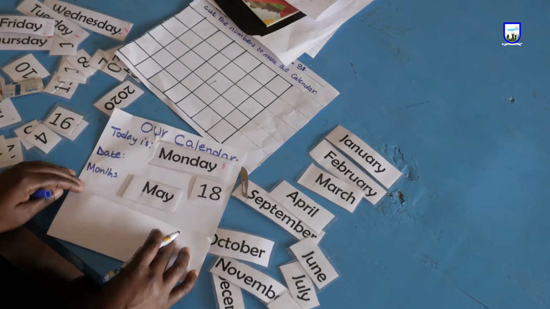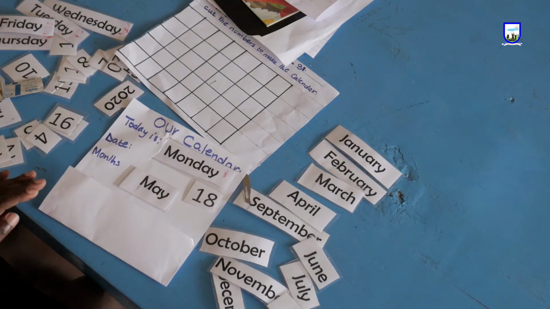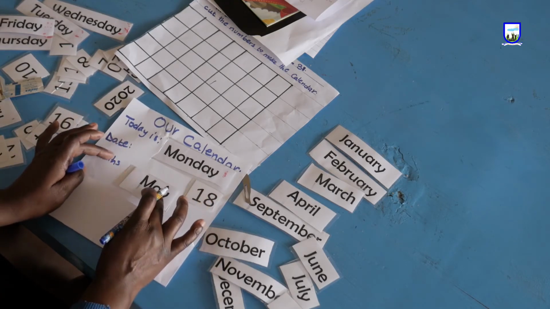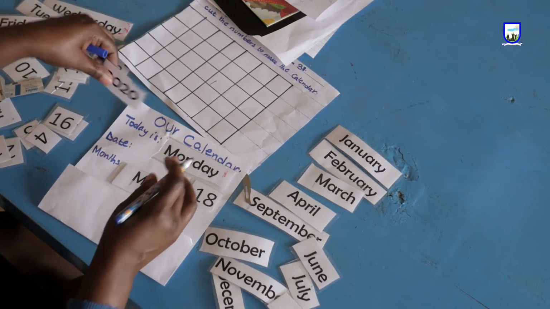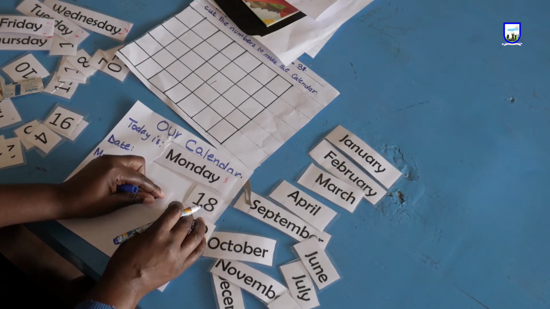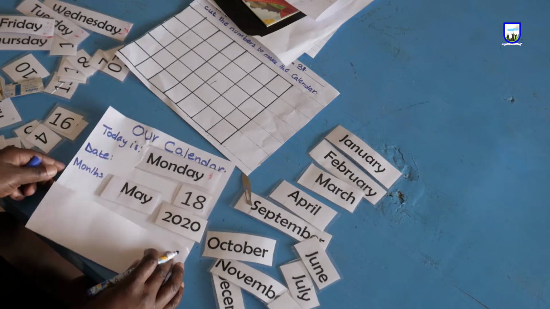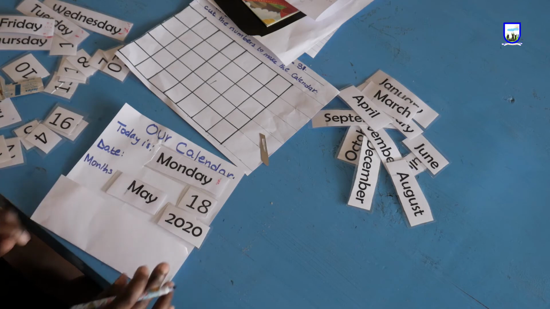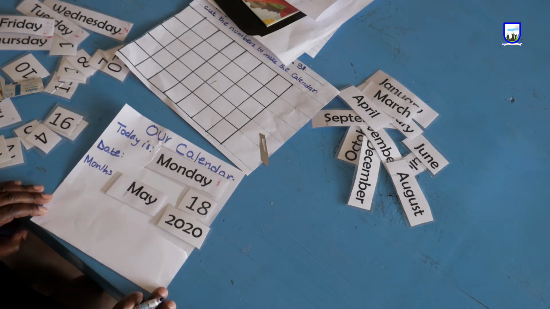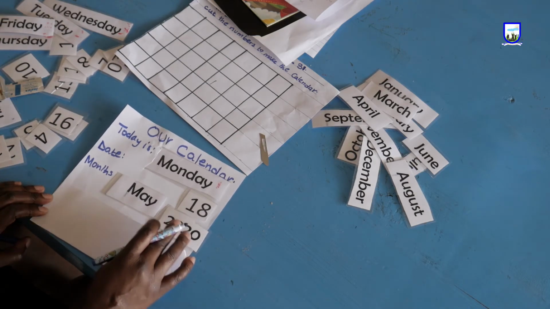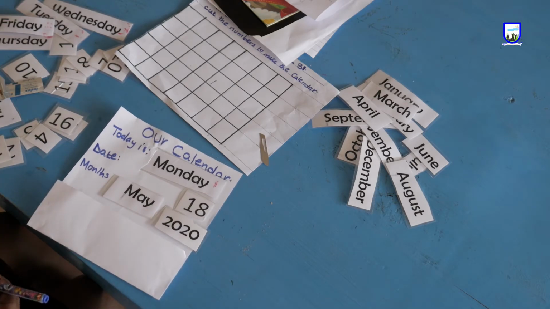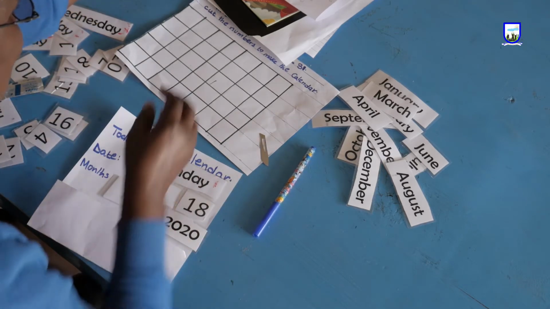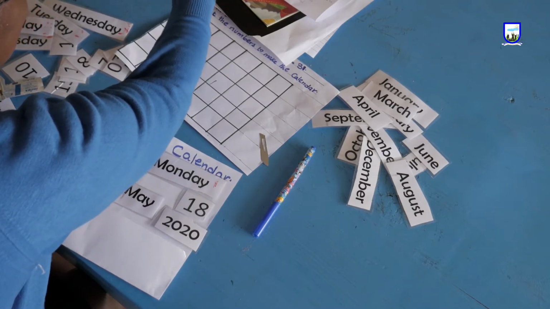Monday, 18th May, 2020. Okay? So this is how your calendar should look like. Is that okay, class? So make sure every day you change the days and the date.